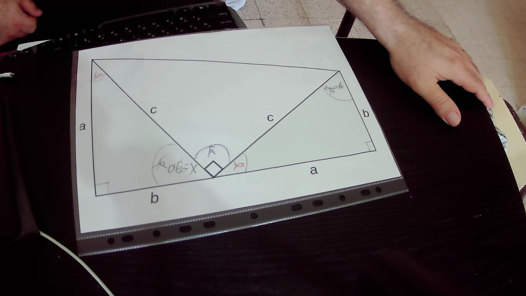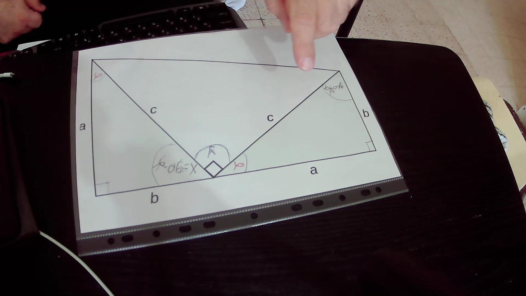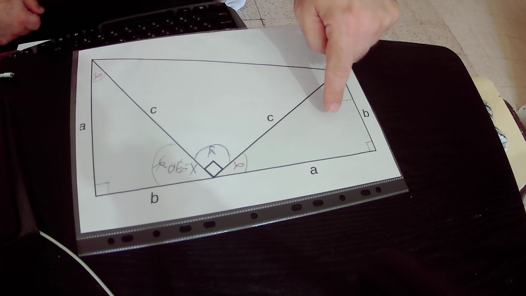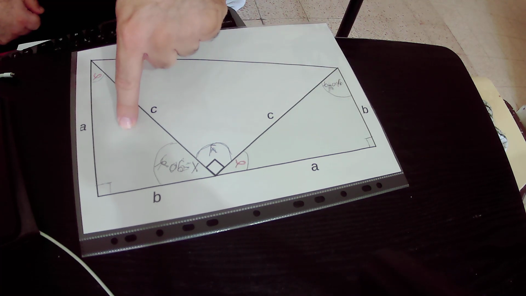So now we have two triangles, ABC in the right side and triangle ABC in the left side.